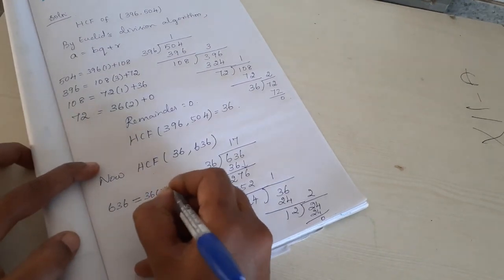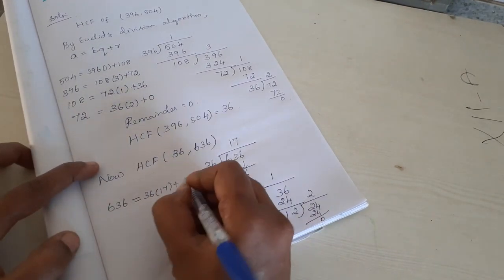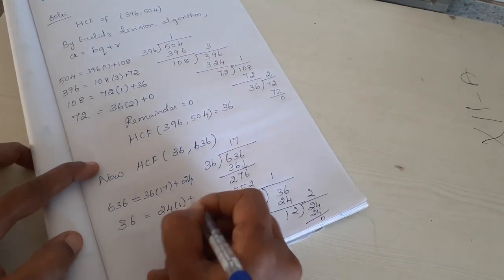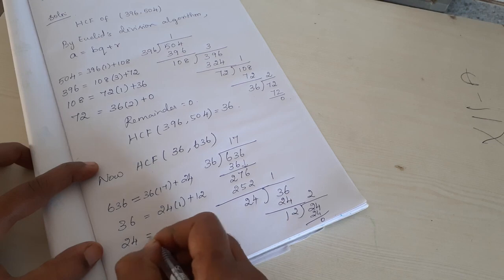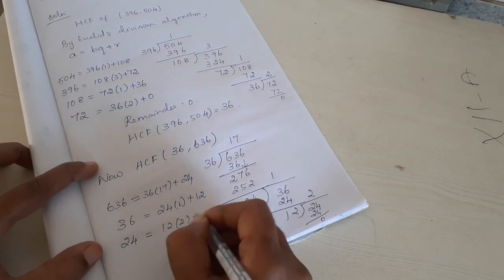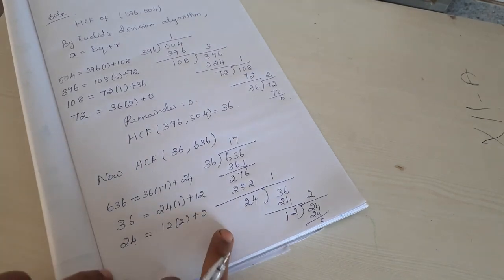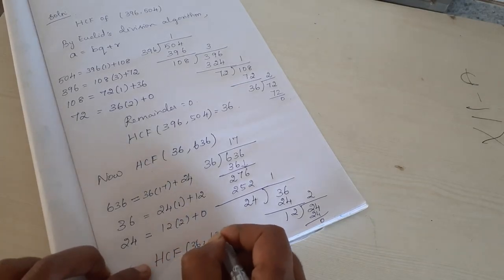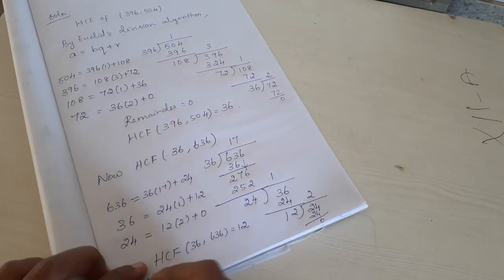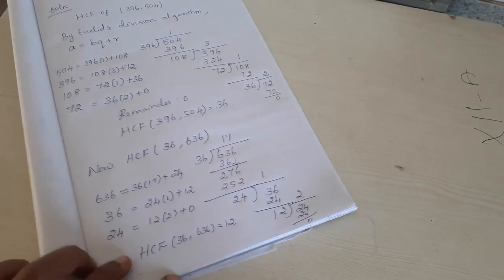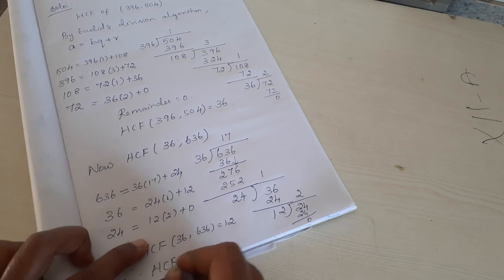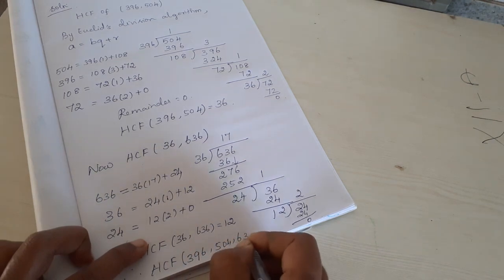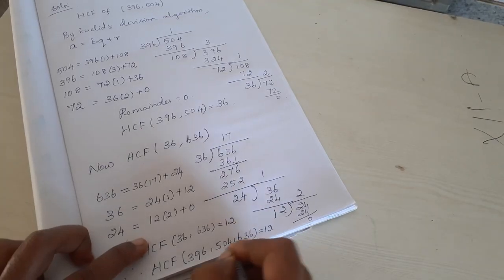636 equals, the format is very familiar to you. You need to write this: 636 equals 36 into 17 plus 24, then 36 equals 24 into 1 plus 12, and at the last step 24 is equal to 12 into 2 plus 0. So at this step we are getting the remainder 0. So what is the required HCF? HCF of 36 comma 636 is equal to 12. So what is the final answer? Important final answer: the HCF of three numbers 396, 504 and 636 is equal to 12.